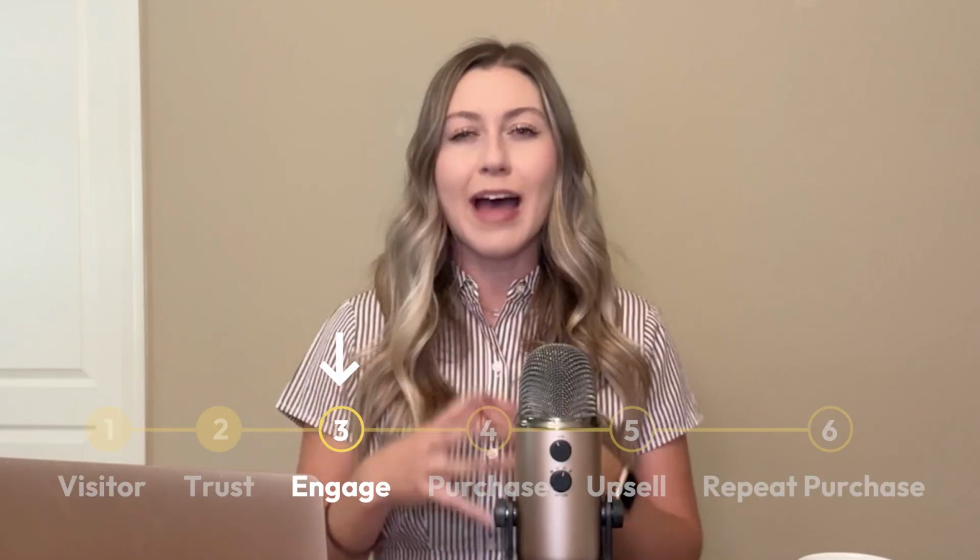Trust is what turns visitors into potential customers. But even trusted visitors don't always buy on their first visit. And if they leave without buying, you still need a way to continue the conversation. And that brings us to the next stage, lead capture and customer communication.